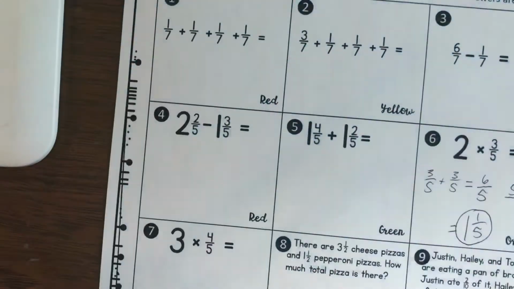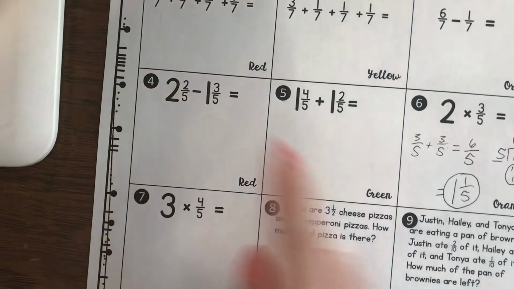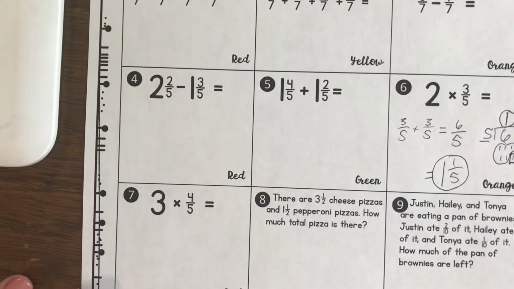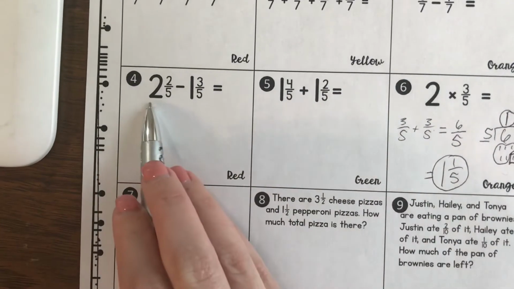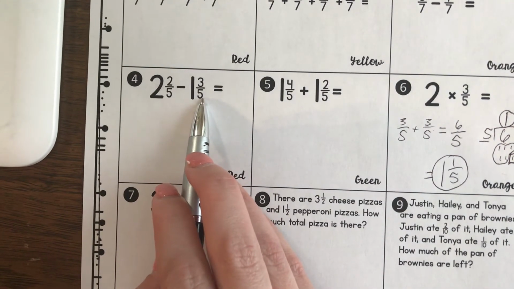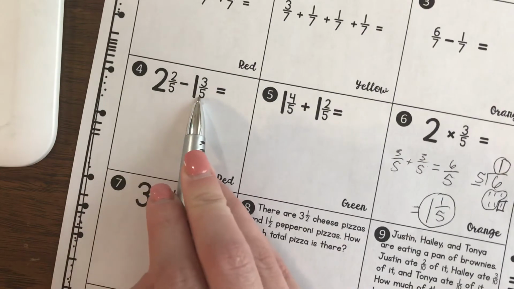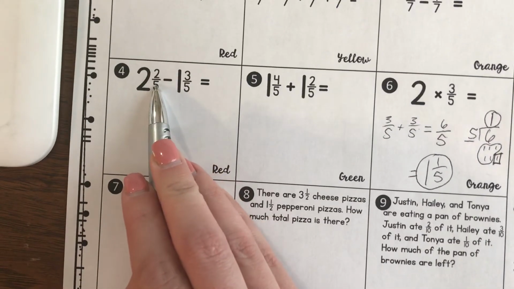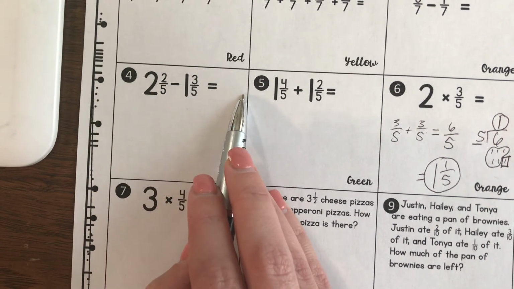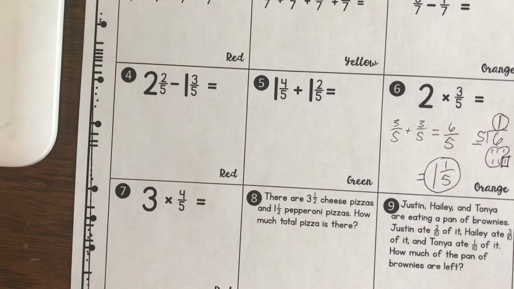As promised, the last one that we are going to look at together, we're going to go back to number 4, because again, I know that this strategy was a little bit iffy when we left, so I want to make sure we have a really, really good hold on it. Looking at our 2 and 2/5 minus 1 and 3/5. The first thing that we look at is where the smaller numerator is. The smaller numerator happens to be with the bigger whole number. Since it is with the bigger whole number, you cannot subtract straight down. That would not give you the correct answer, so we are going to have to convert them into improper fractions and then subtract that way.